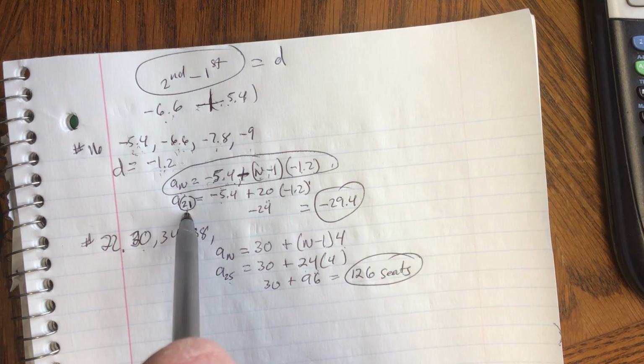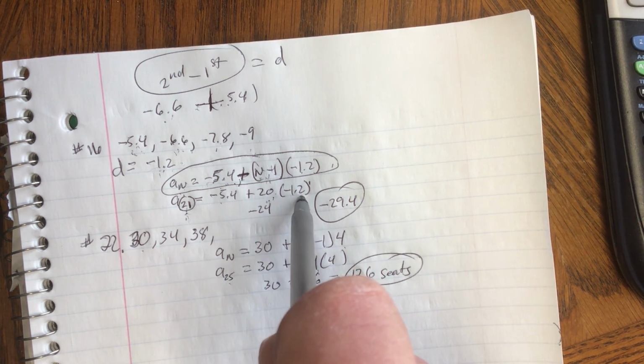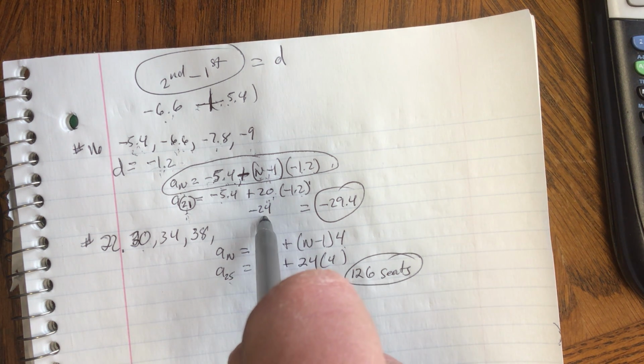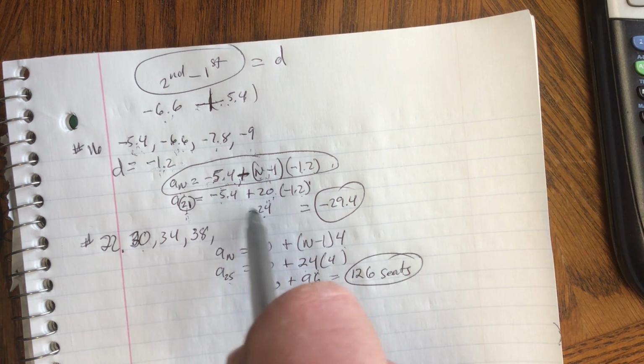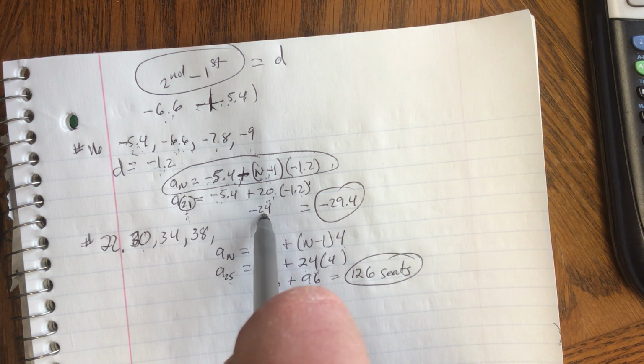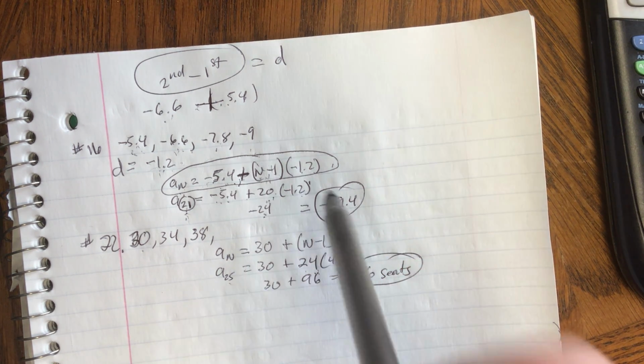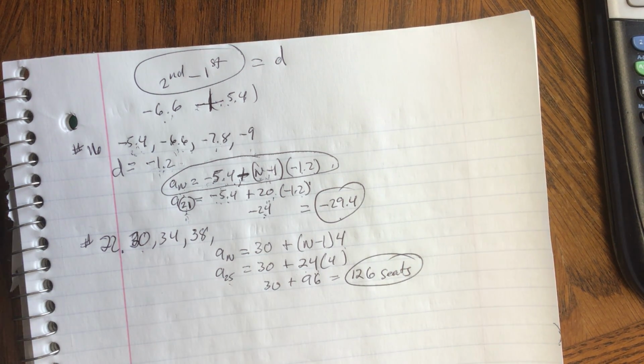Now I asked you for the 21st term, so I'm going to plug in 21 for n. Well, n being 21, 21 minus 1 will be 20. 20 times negative 1.2 gives me negative 24. And then I'm going to add negative 5.4. So think about a number line. I'm at negative 24. I'm subtracting 5.4 more. I'll end up at negative 29.4.